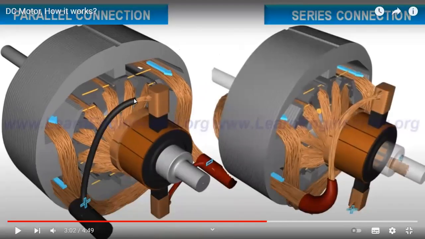I already talked about the parallel connection, where the field winding is connected in parallel with the armature winding of the DC motor. When a motor has this parallel connection, we call it a shunt motor. When the field winding is connected with the armature winding in series, we call it a series motor. There is also the compound motor, where both series and parallel connections are present.